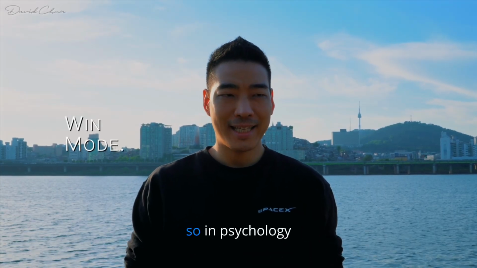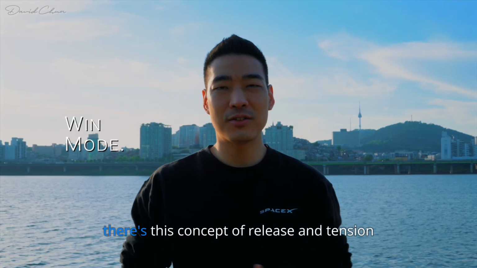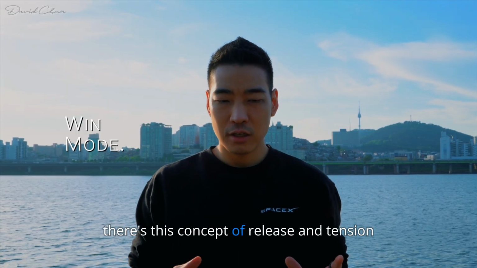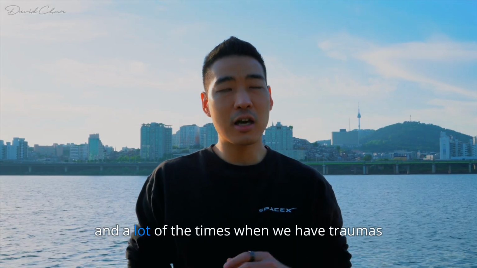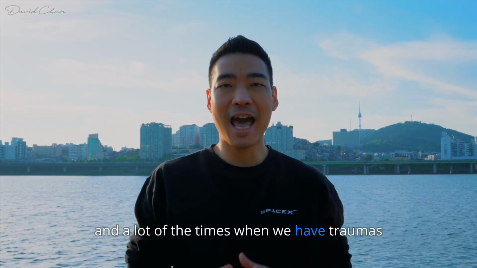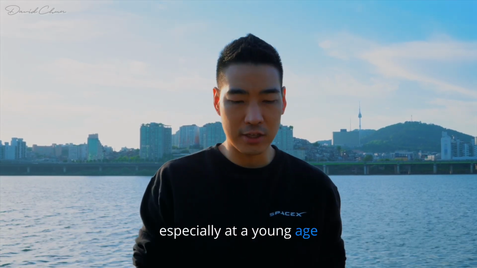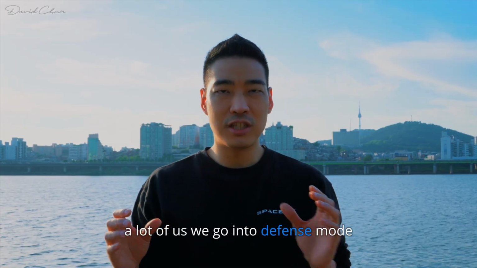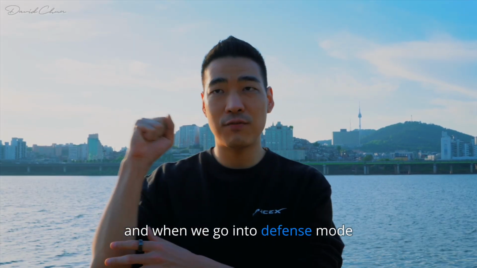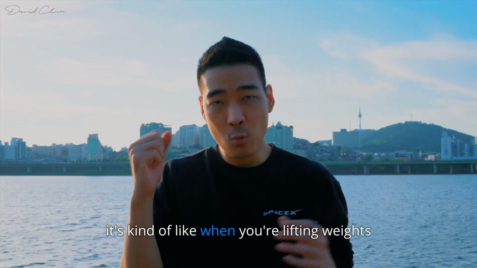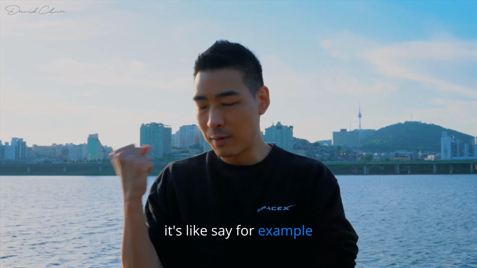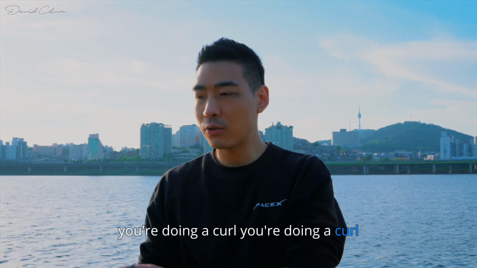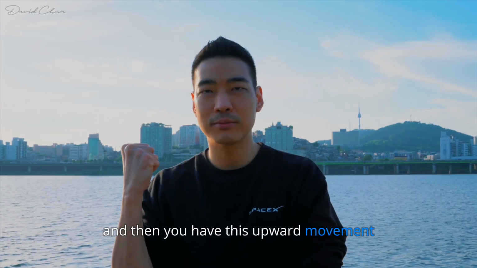So, in psychology, there's this concept of release and tension. And a lot of the times, when we have traumas, especially at a young age, a lot of us go into defense mode. And when we go into defense mode, it's kind of like when you're lifting weights. Say, for example, you're doing a curl, and then you have this upward movement.